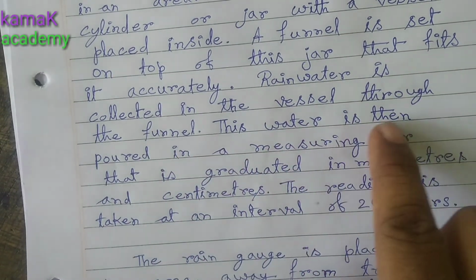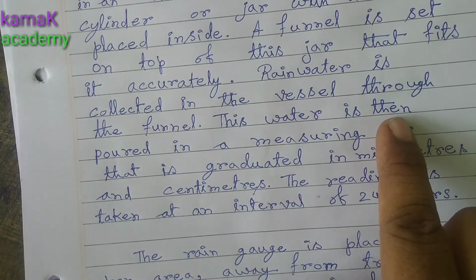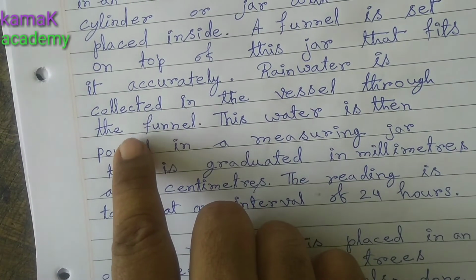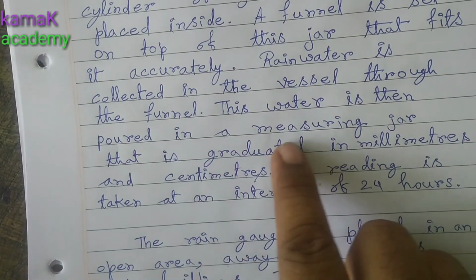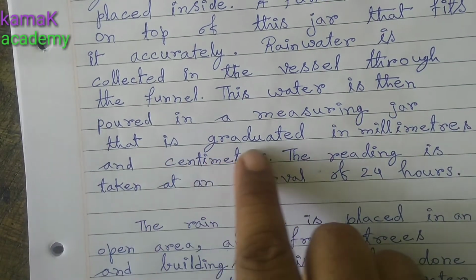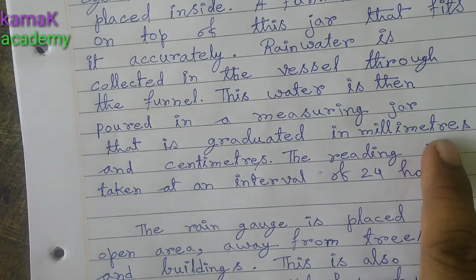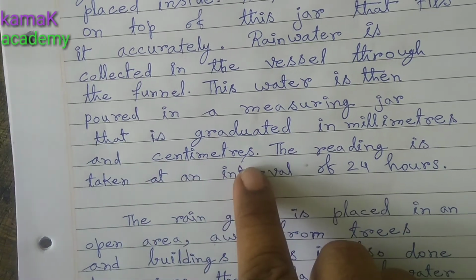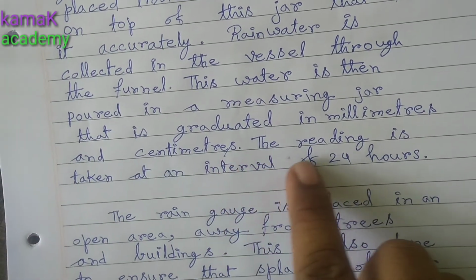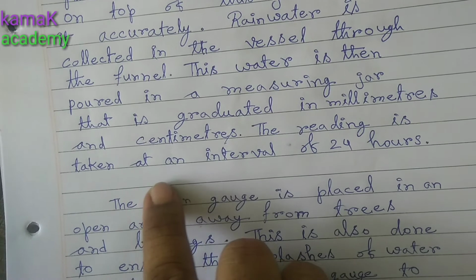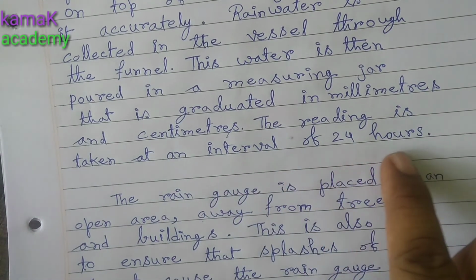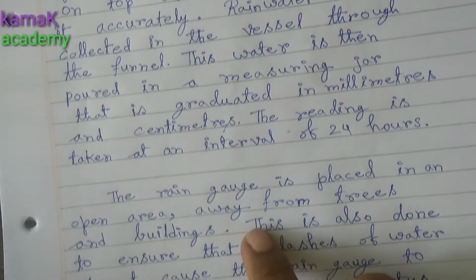This water is then poured in a measuring jar that is graduated in millimeters and centimeters. The reading is taken at an interval of 24 hours. Come to next para.